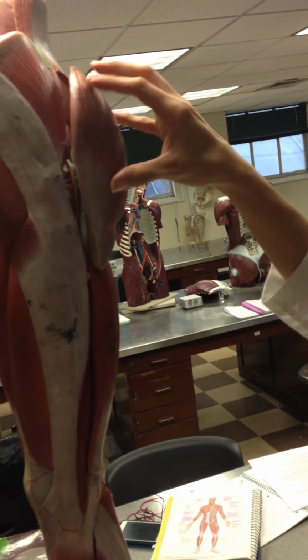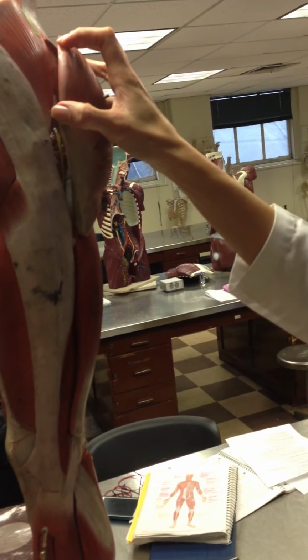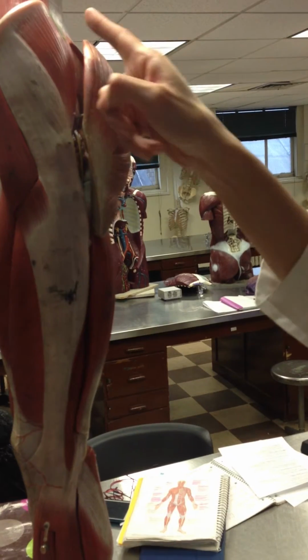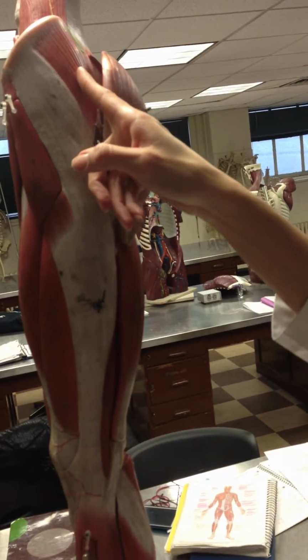We have several gluteal muscles. This is the largest. So which muscle is this? Gluteus maximus. And this one is gluteus medius.